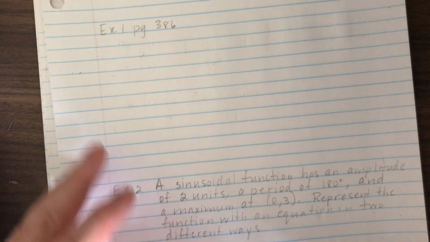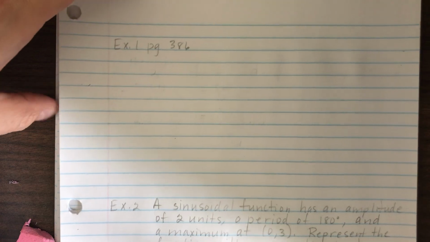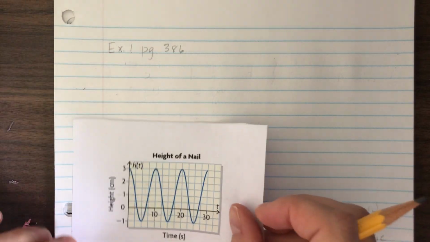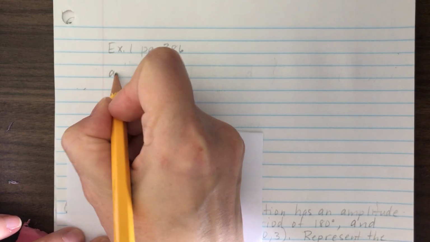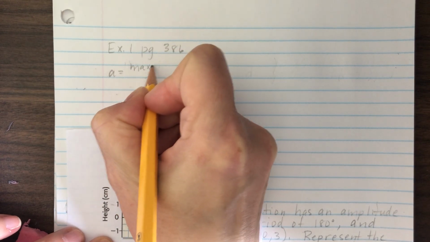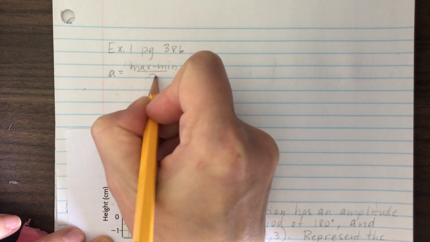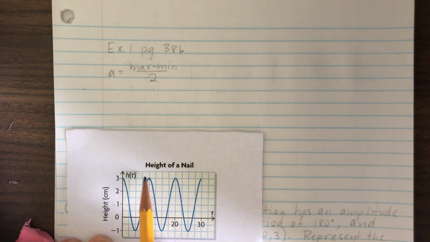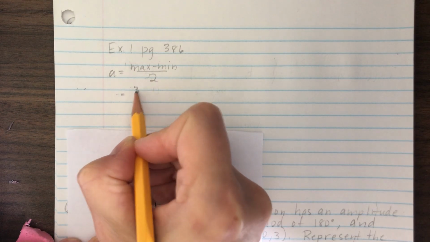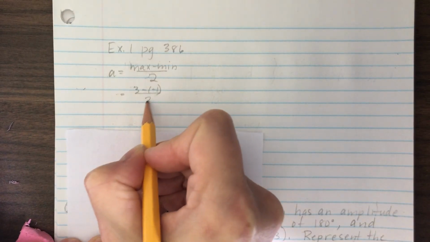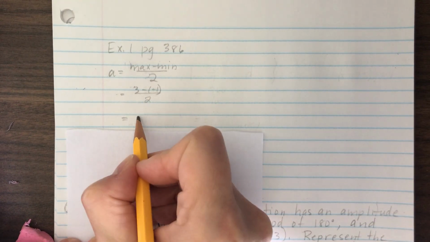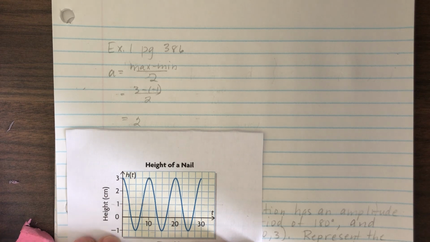A is actually going to be the amplitude that we're going to get from the graph. So amplitude is the difference between the maximum and minimum values divided by 2. And looking at the graph, the maximum is 3, the minimum is -1. So 3 minus -1 divided by 2 gives us an A value of 2.